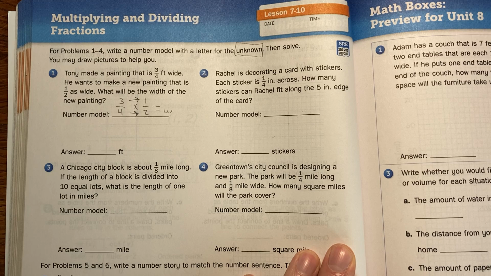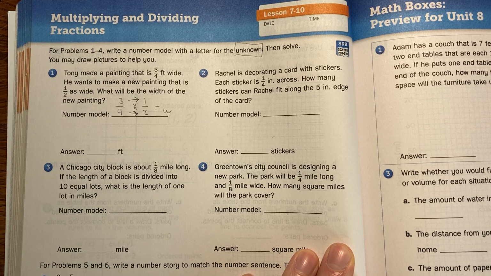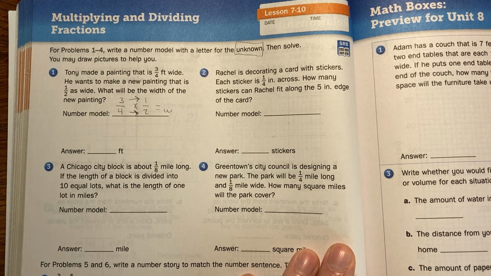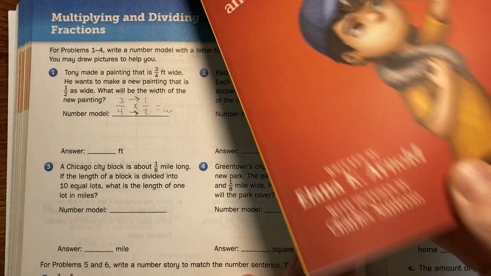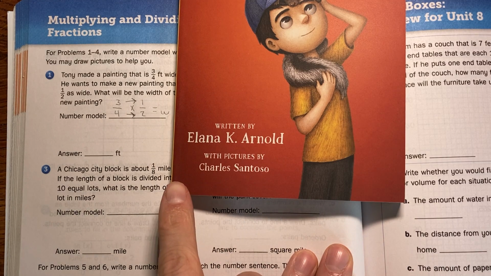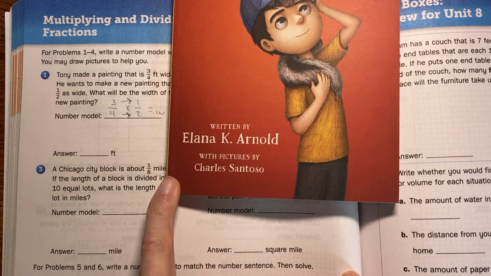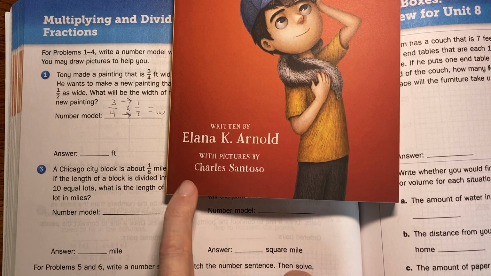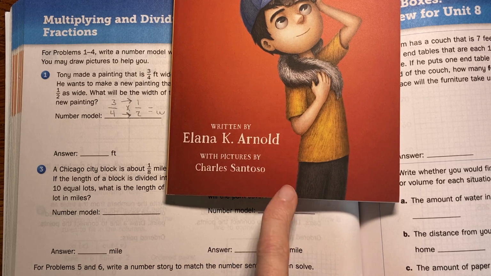I want to talk more about number 2, which is Rachel. Rachel is decorating a card with stickers. Each sticker is 1/4 of an inch across. How many stickers can Rachel fit along the 5-inch edge of the card? So she's got a card that's like 5 inches across. It's probably similar to this book here. And the stickers are probably even smaller than my pinky. And the question is, out of these 5 inches, how many stickers could she actually fit?